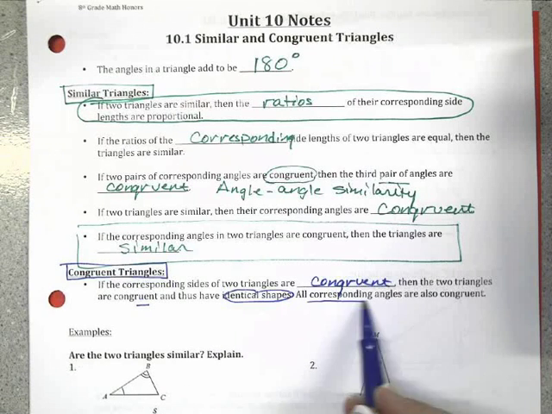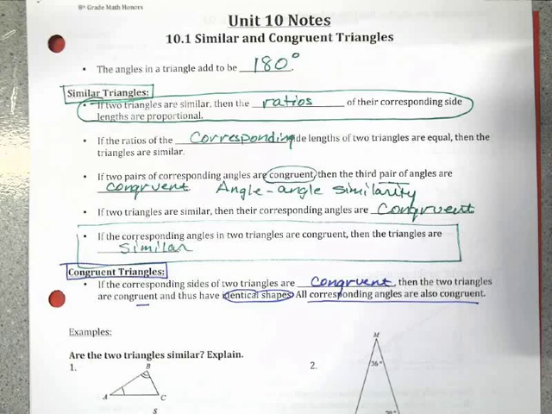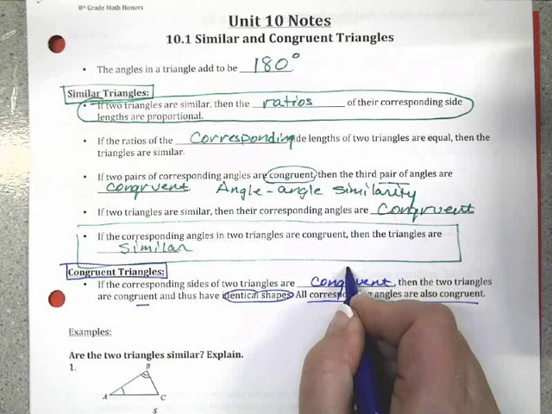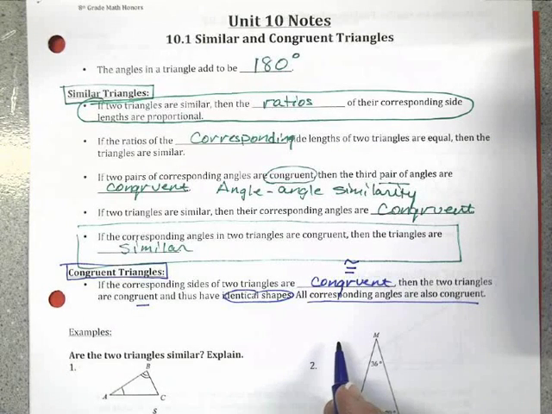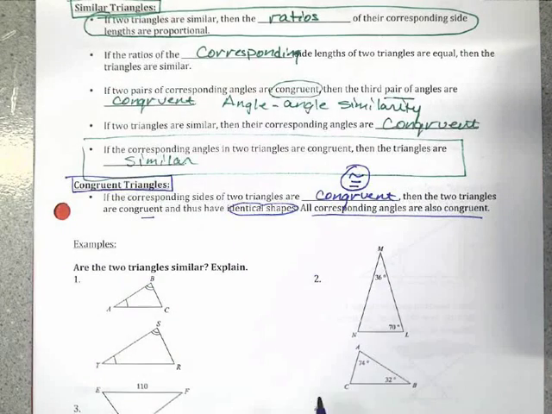All corresponding angles are also congruent. So congruent and similar are two different things. And then I'm going to just introduce this symbol for congruent, the equal sign with the little wave above it. That way we don't have to write congruent each time that we want to use that word. We can use the symbol.